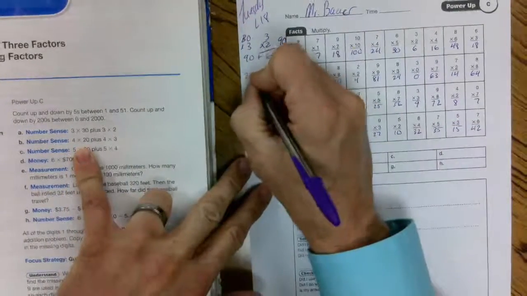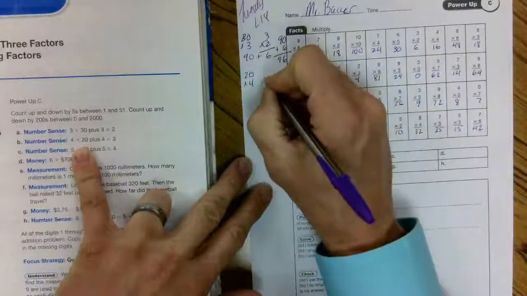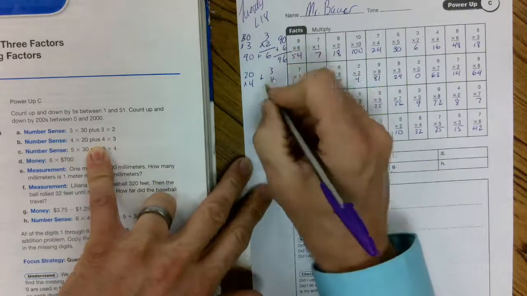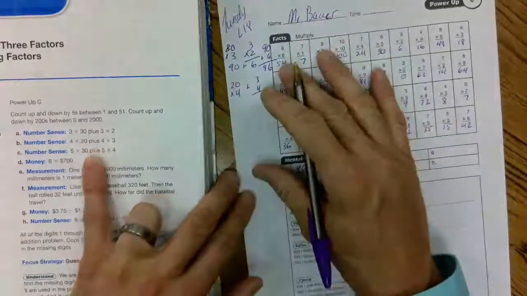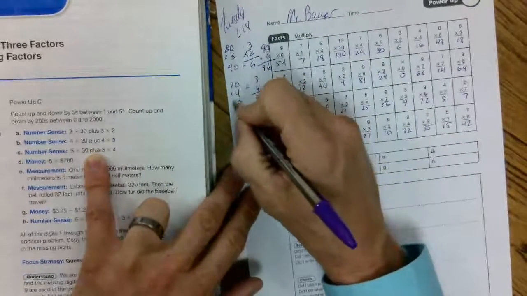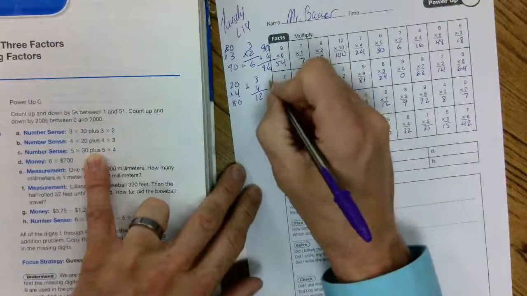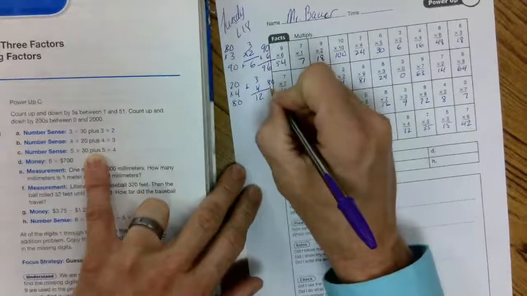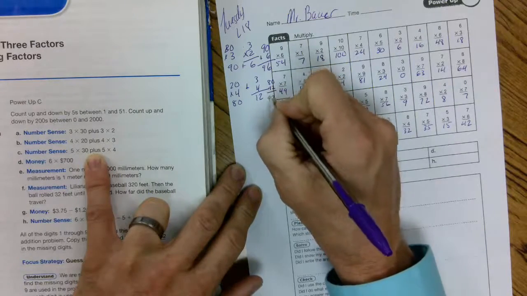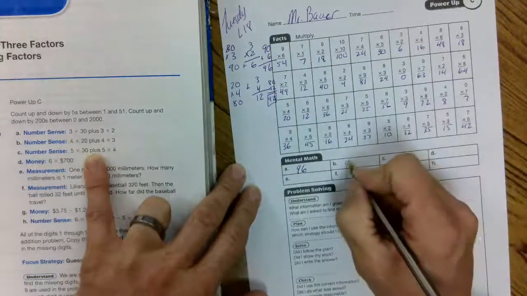4 times 20, I'm going to put the 20 on top, times 4, plus 4 times 3. 4 times 3 is 12, and 4 times 0 is 0, and 4 times 2 is 8. So we get 80 plus 12. 0 plus 2 is 2, and 1 plus 8 is 9, 92.